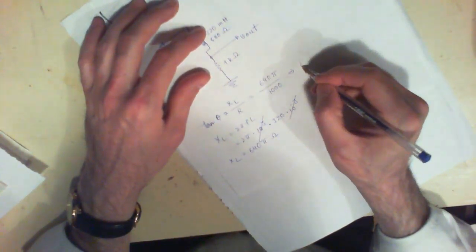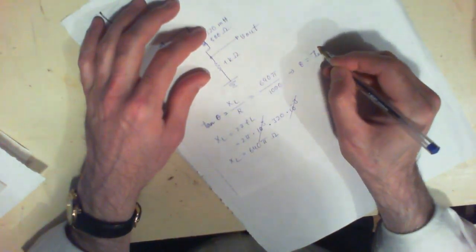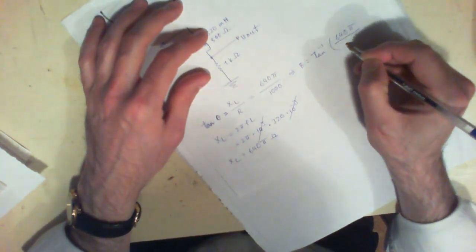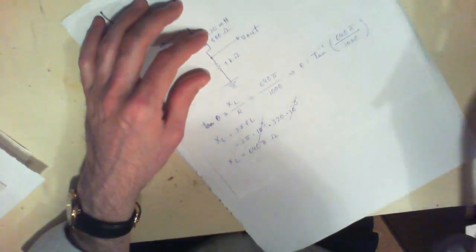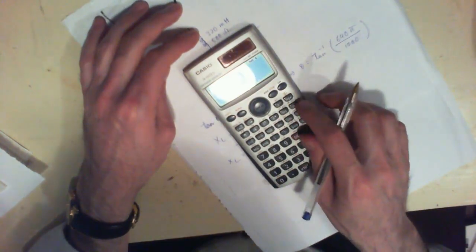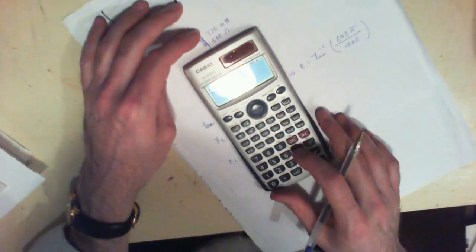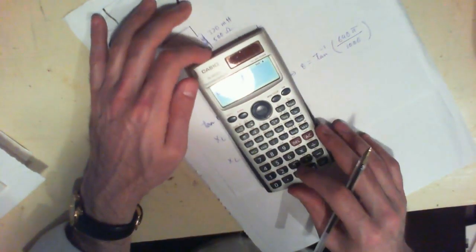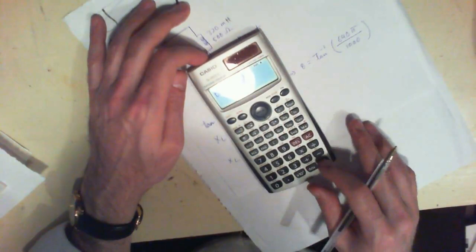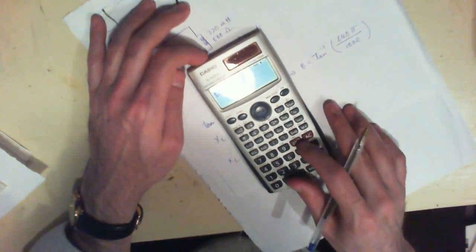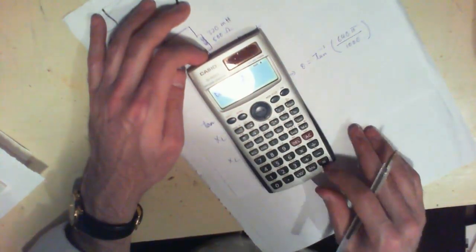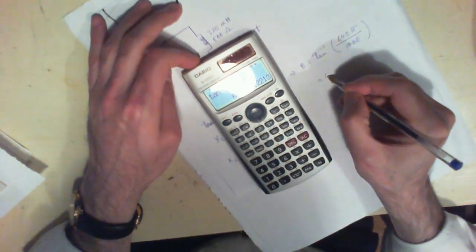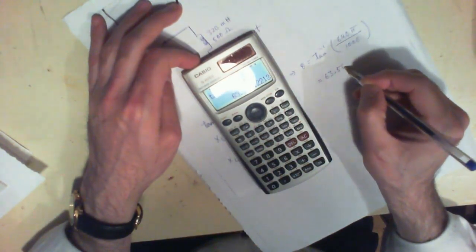So then that means that theta is equal to tan inverse of 640 pi over 1000, and that's equal to 63.56 degrees.